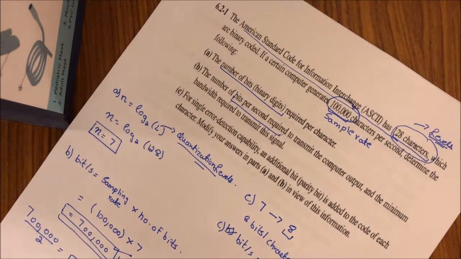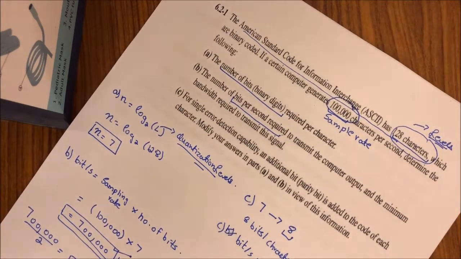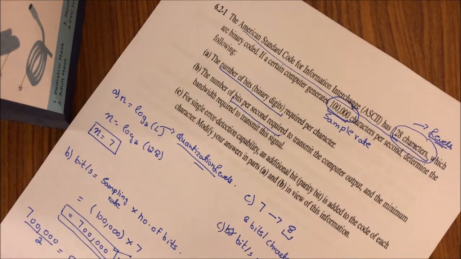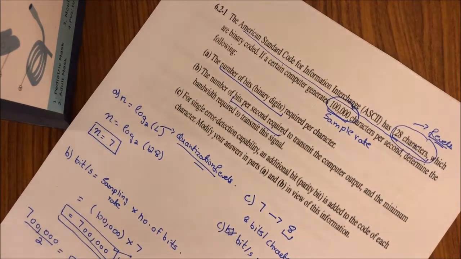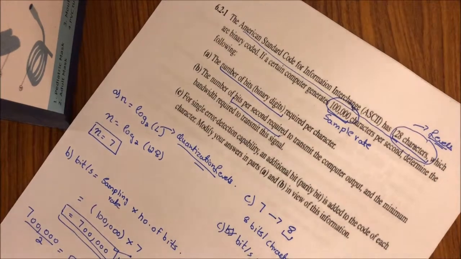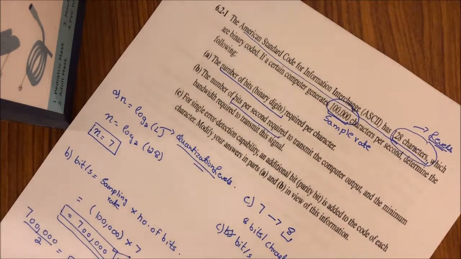The question says that the American Standard Code for Information Interchange has 128 characters. So basically it is saying that the code is divided into this number of characters. These are the quantization levels that are being given to us, because the code is divided into certain levels, and that is 128 here. So that is the number of levels, which are binary coded.